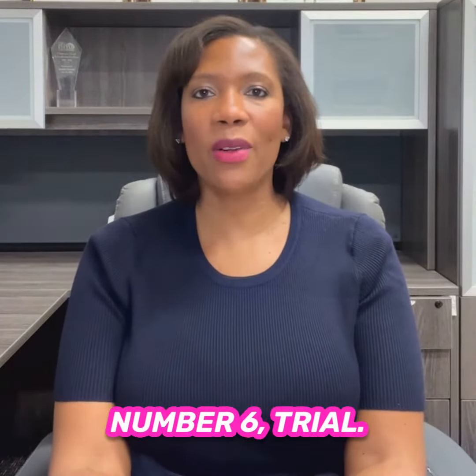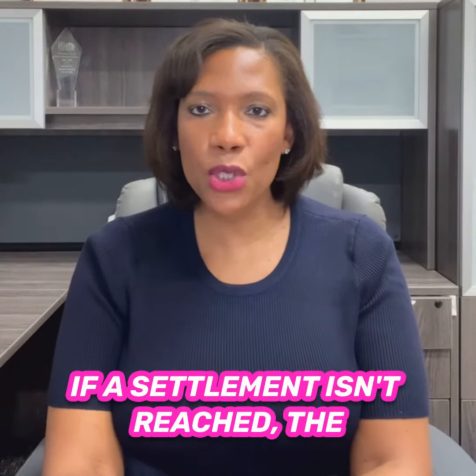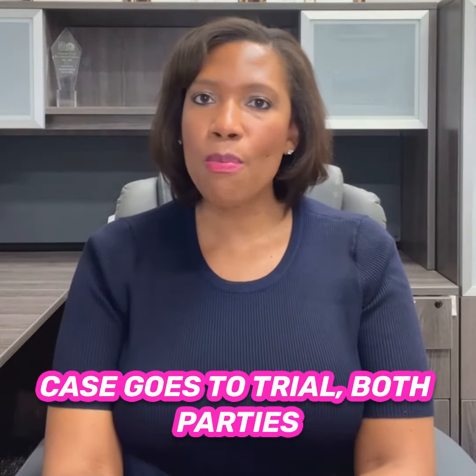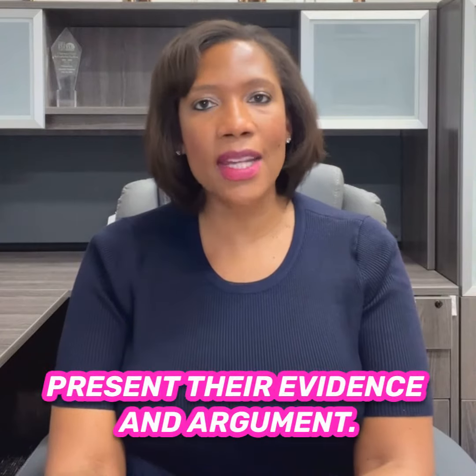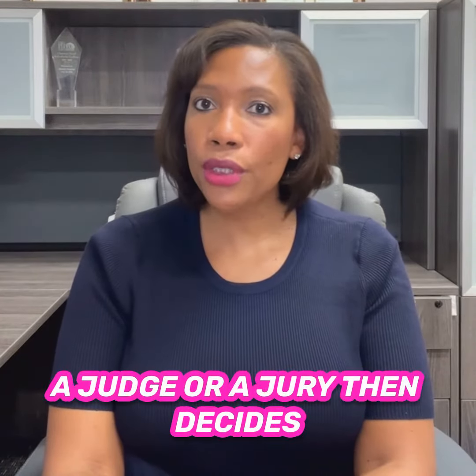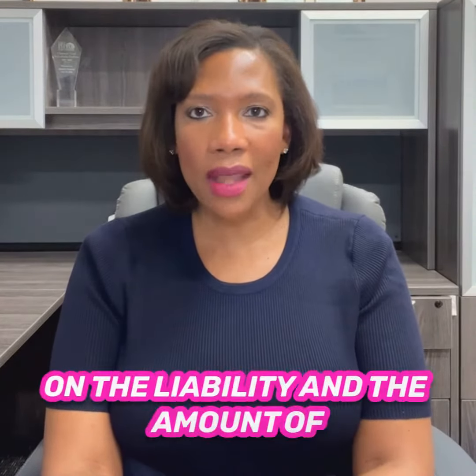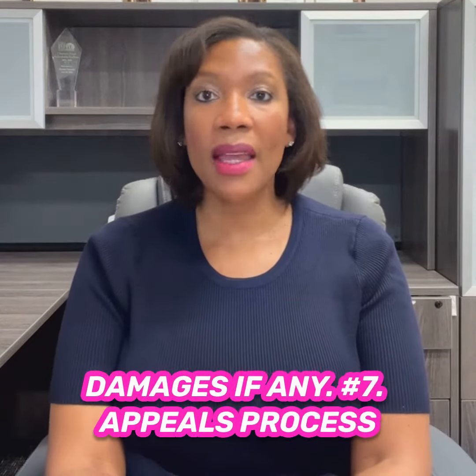Number six, trial. If a settlement isn't reached, the case goes to trial. Both parties present their evidence and arguments. A judge or a jury then decides on the liability and the amount of damages, if any.